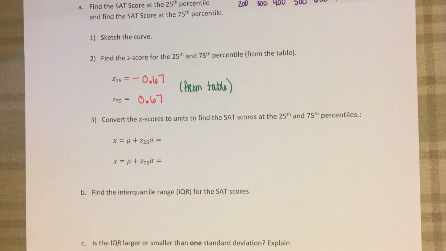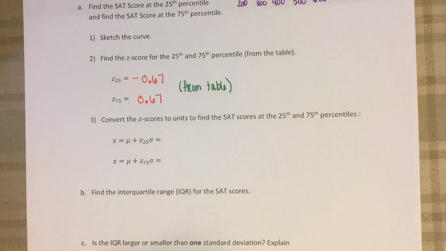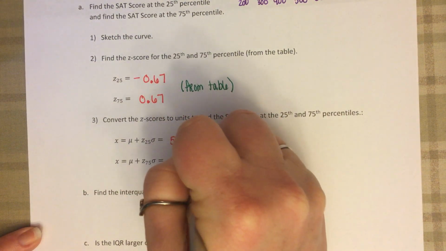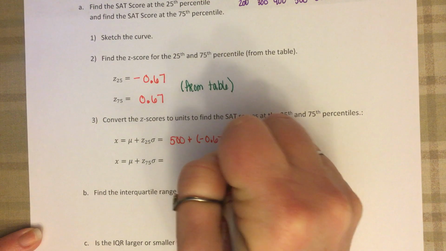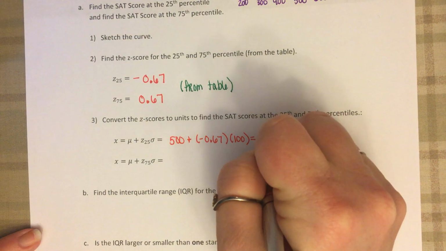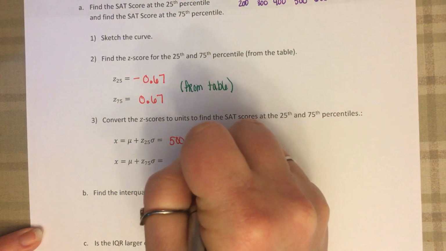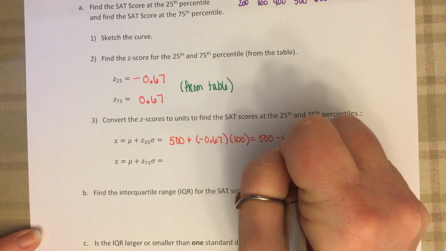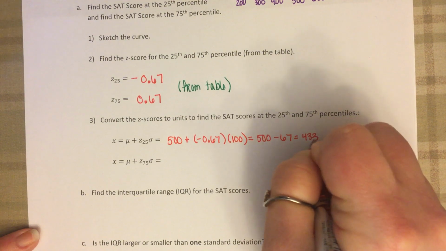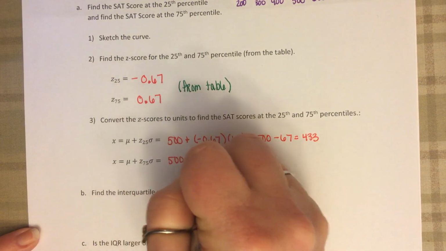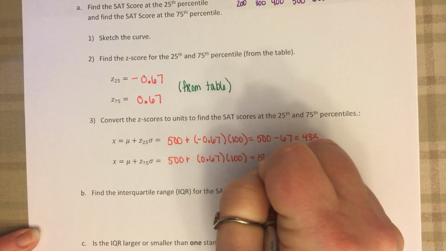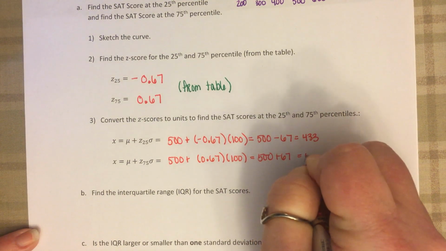All right, now we want to find our specific SAT scores that give us these boundaries. So we're going to take our 500, which is our mean, and then we're going to take our z, negative 0.67 times 100. If we multiply this out, negative 0.67 times 100 is going to give us a negative 67. So 500 minus 67 is going to give us 433. And then our other formula is going to look very similar. We're just going to have a positive 0.67 instead. So we get 500 plus 67, which gives us 567.